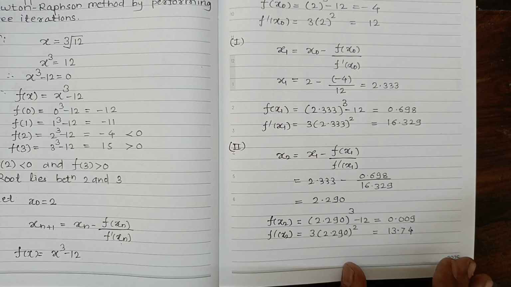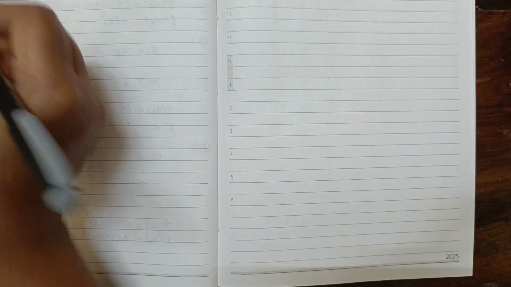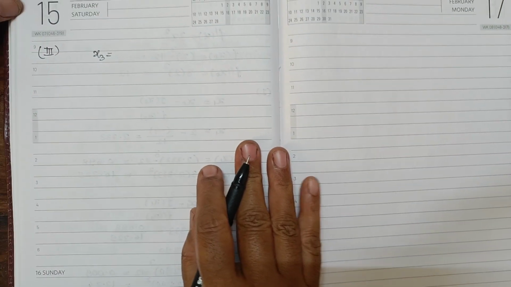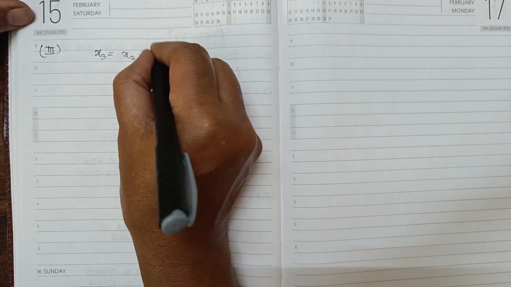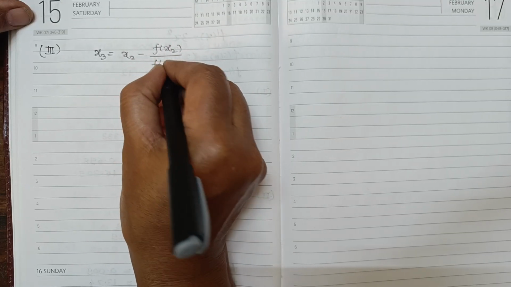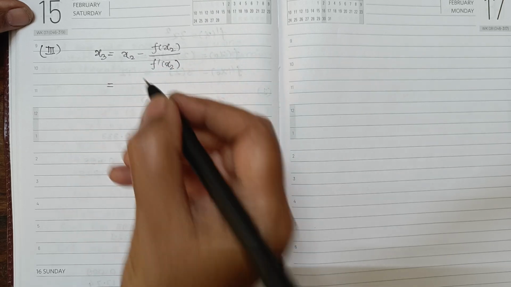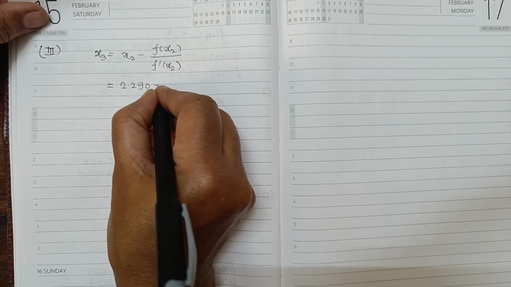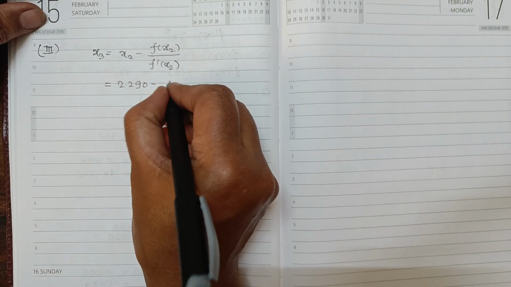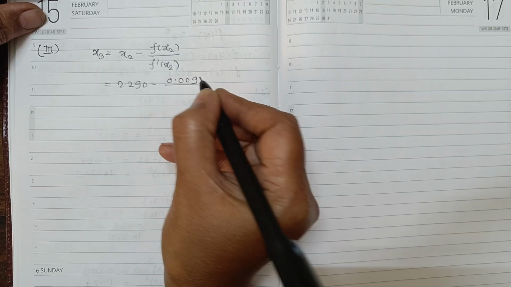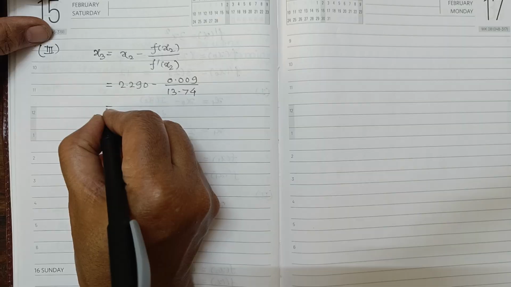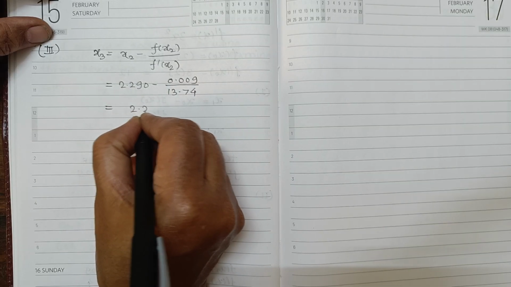Now we have to perform 3 iterations. Therefore, now third iteration, x3 is equal to x2 minus f of x2 divided by f dash of x2 is equal to, x2 is 2.290 minus f of x2 is 0.009 divided by f dash of x2 is 13.74, and this is equal to 2.289.